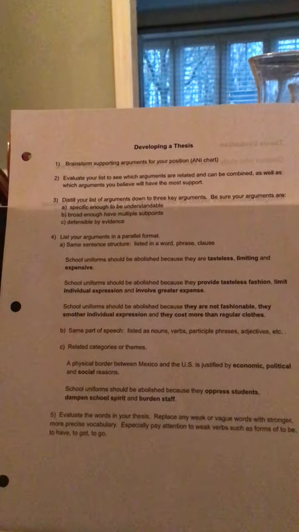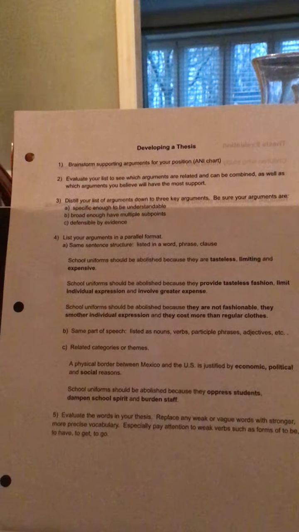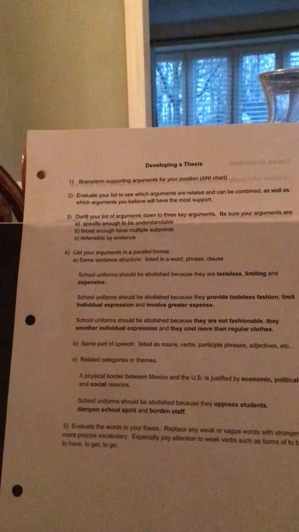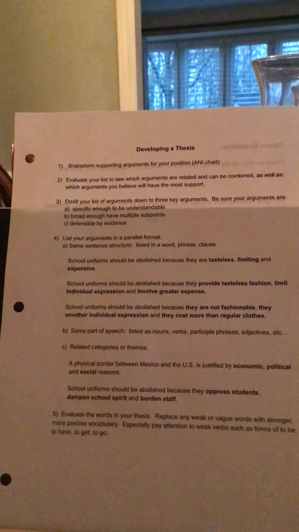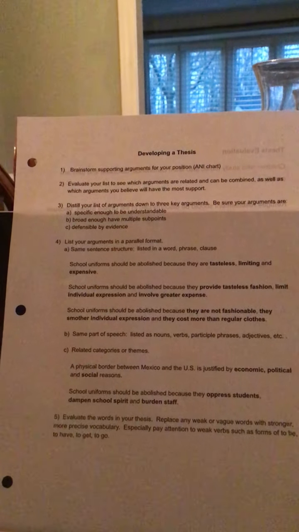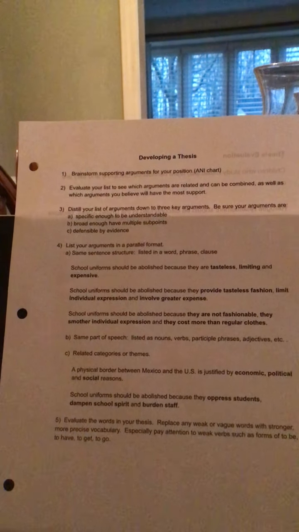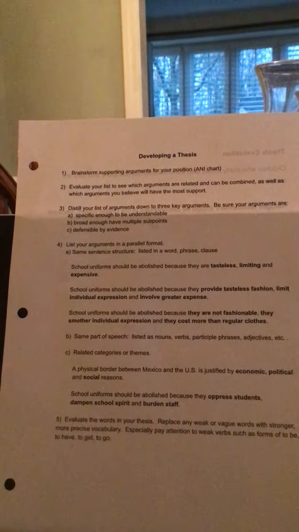Now, with the school uniform example, I was thinking, well, who do school uniforms affect? They affect students, they affect staff, and they affect the whole school community. So that's where I went. School uniforms should be abolished because they oppress students, dampen school spirit, and burden staff. So I was just trying to take three sets of community, I guess.